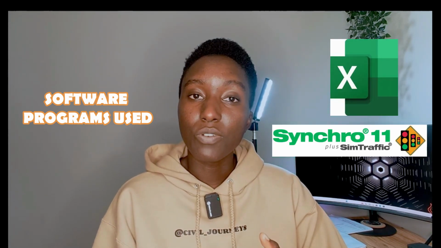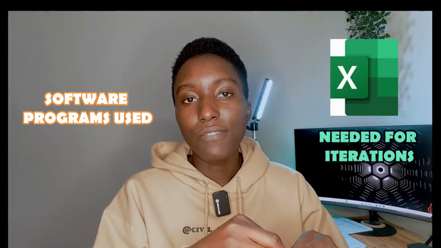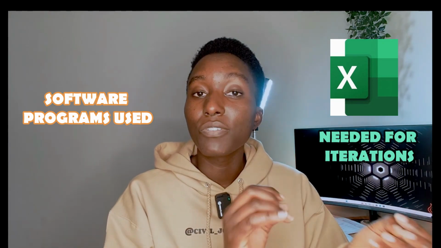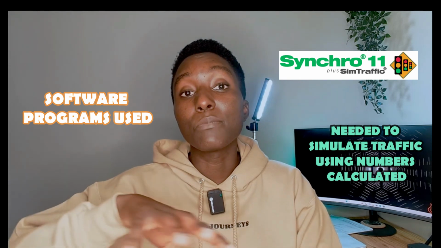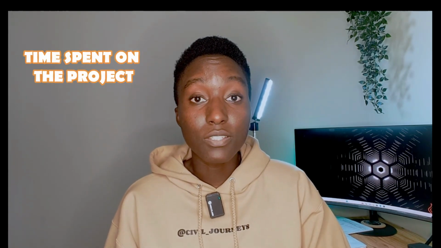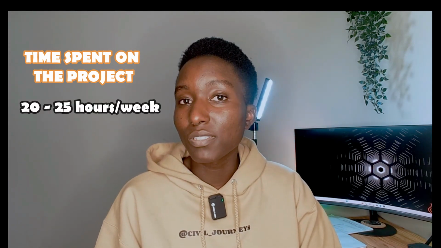When it came to the programs that we used, mainly Excel, Synchro, and SimTraffic. We used Excel because there's a lot of iterations going on, and once we have a value that we're happy with, we feed that into Synchro and SimTraffic for it to simulate the traffic situations. When it comes to the amount of time that I spent on this project, personally, I did about 20 to 25 hours a week, mainly because of Synchro and SimTraffic.